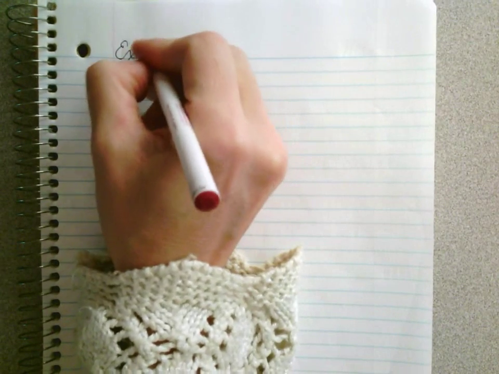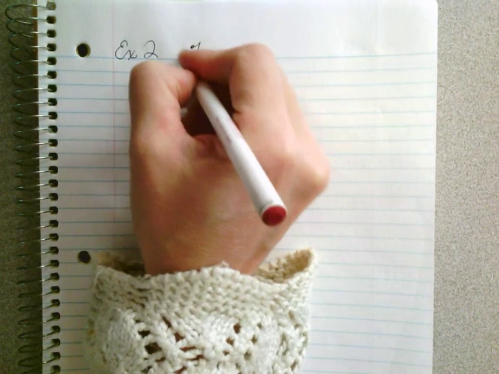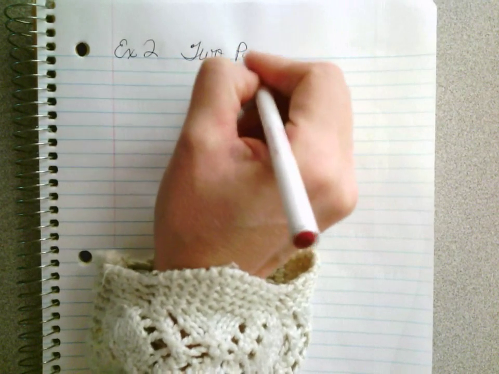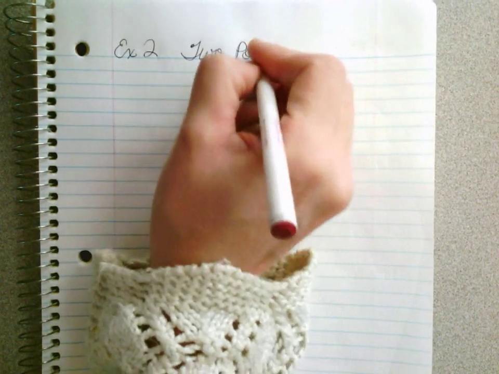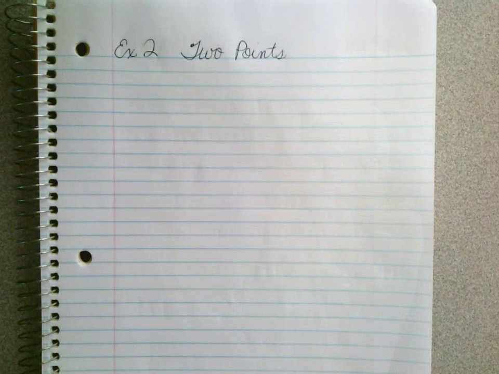What if, in example 2, you are given 2 points? Well, all you need to do with 2 points is get a slope and then go back to the example 1 technique. Okay. Here's what I mean.